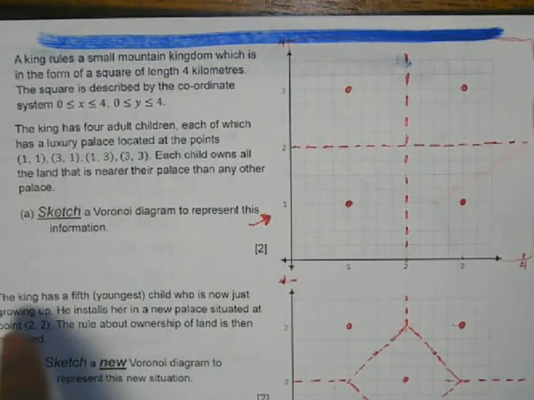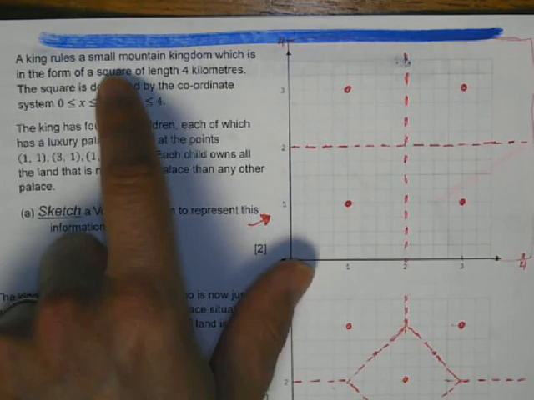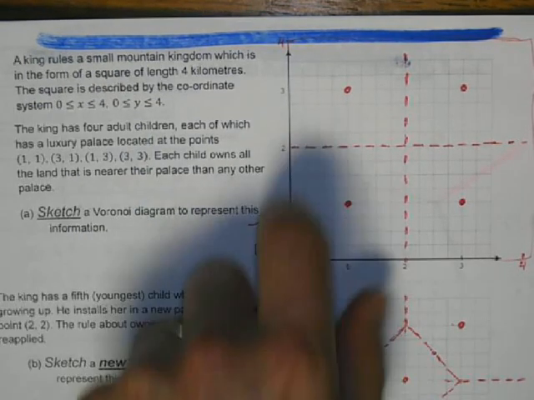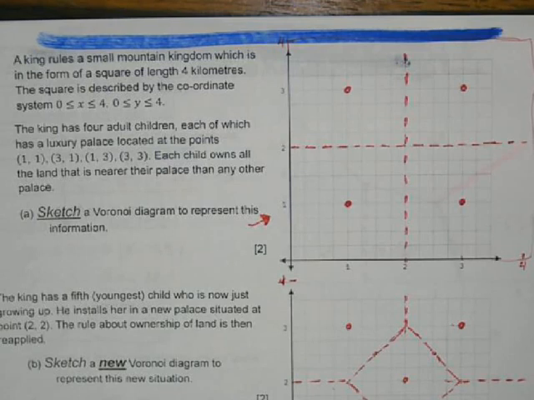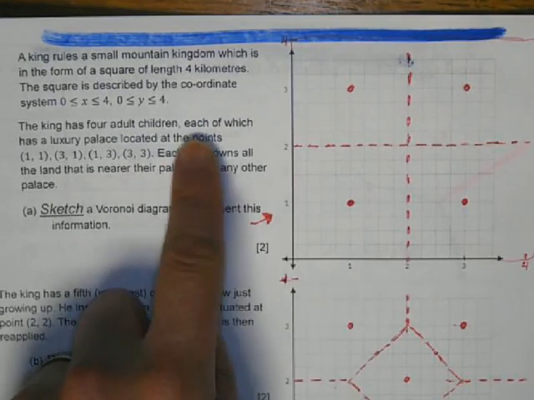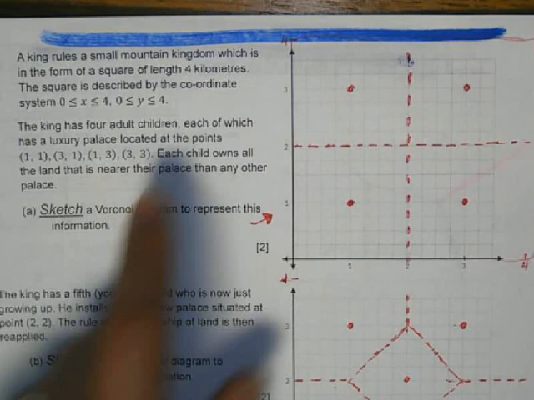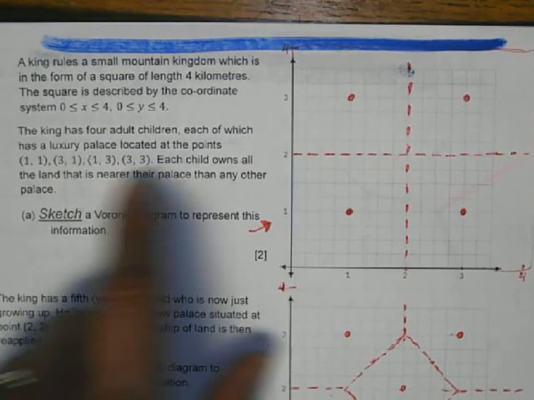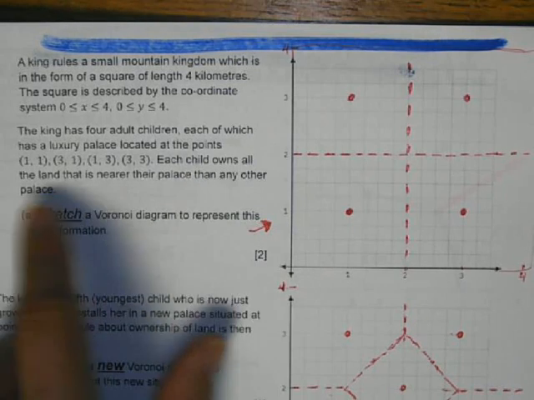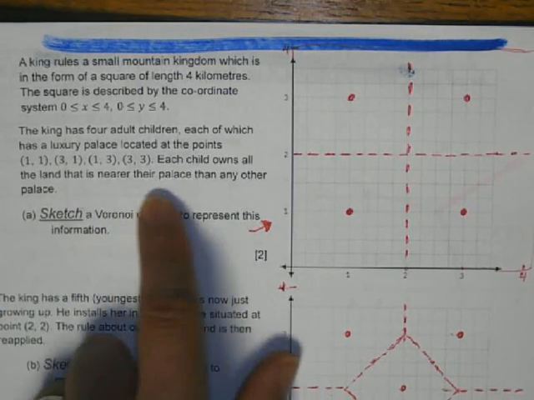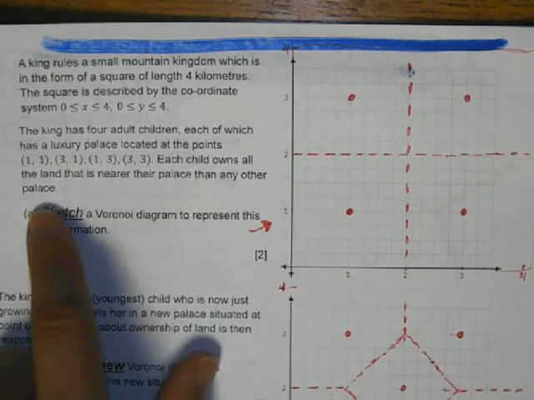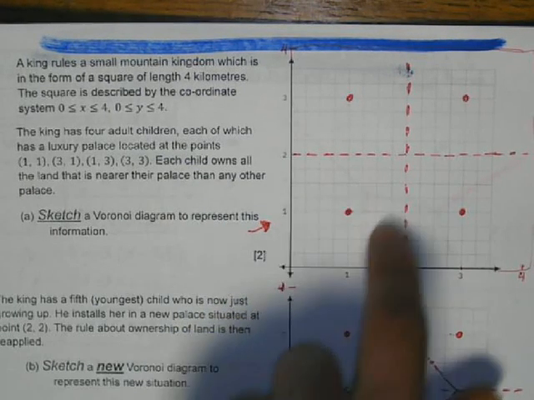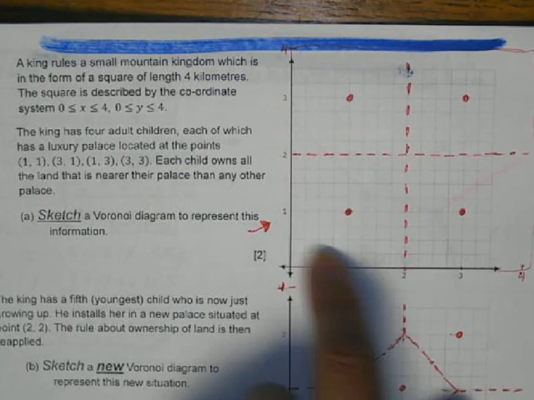Okay, the king has 4 kilometers, and he's going to divide this land amongst 4 children to put their luxury palace. Okay, each child owns the land that is nearest to their palace, owns all the land that is nearest to the palace. So all of the space in this dotted line belongs to this child.